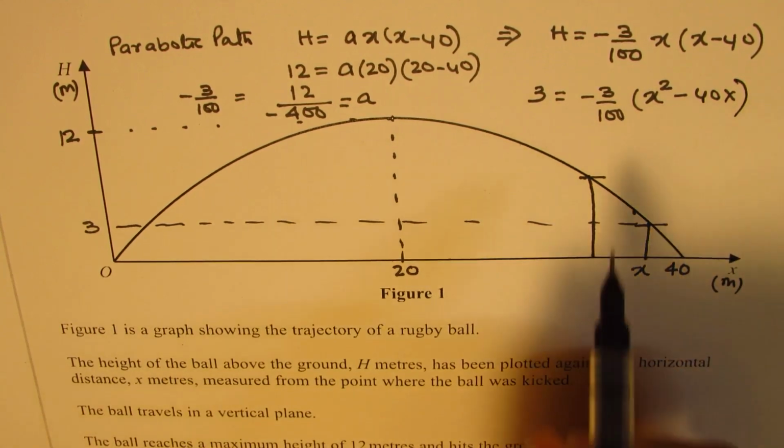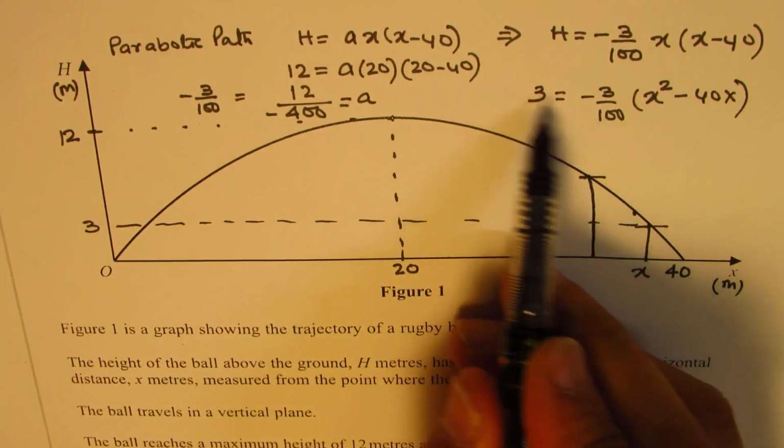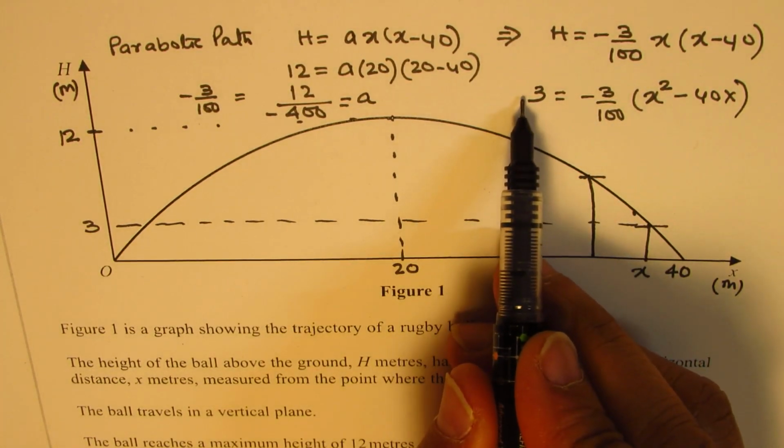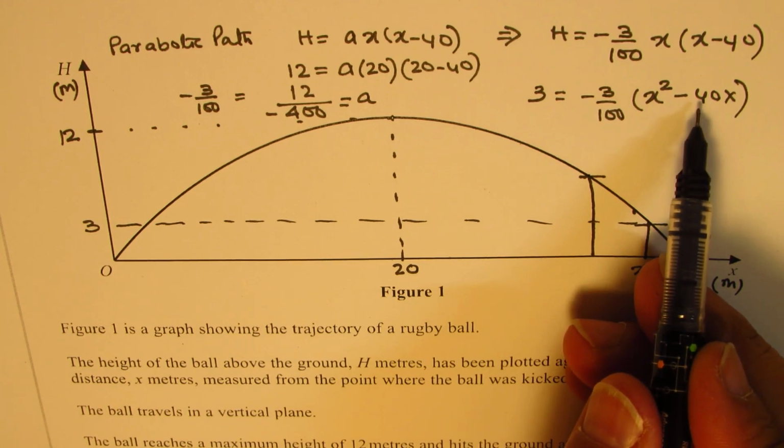To solve this, we can take it to the right side, and then we have a quadratic equation to work with.